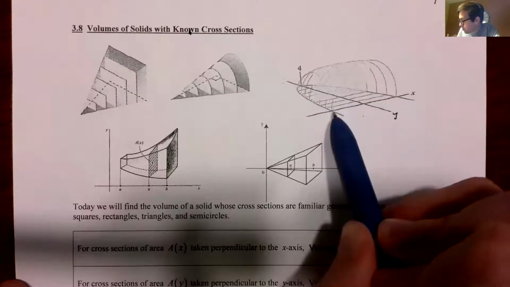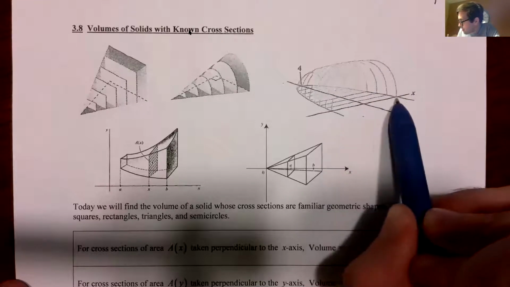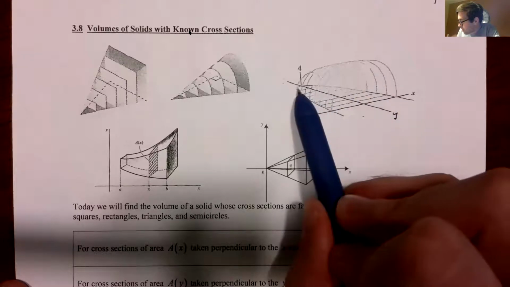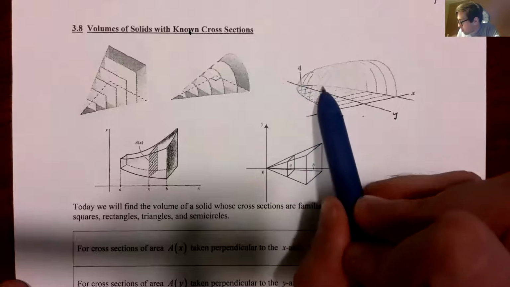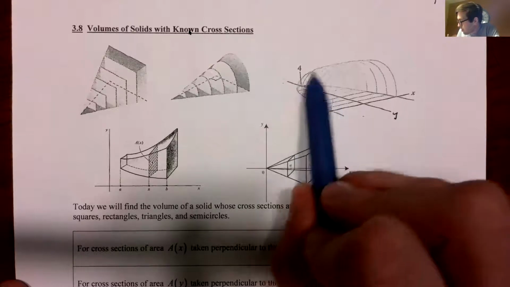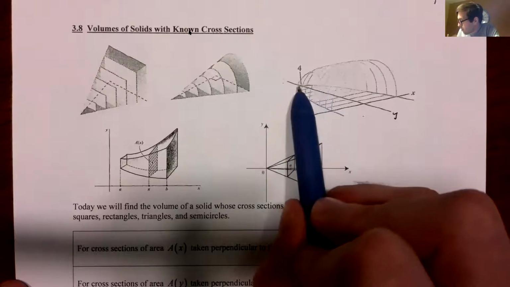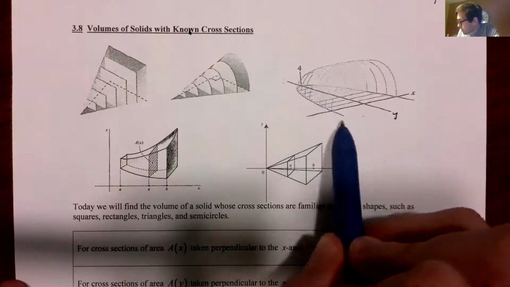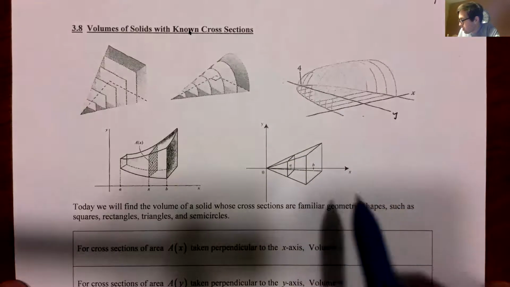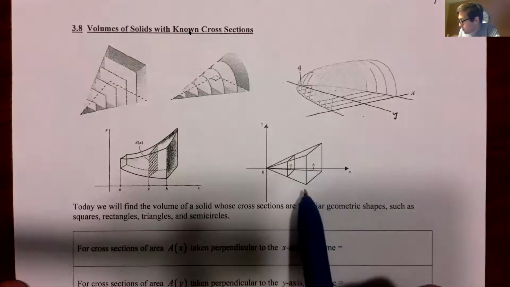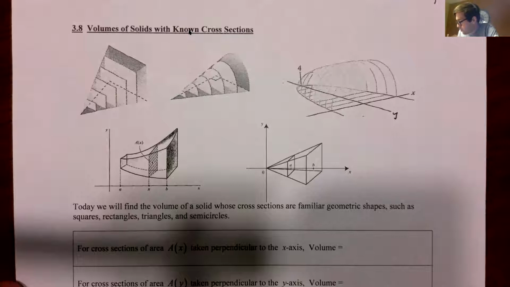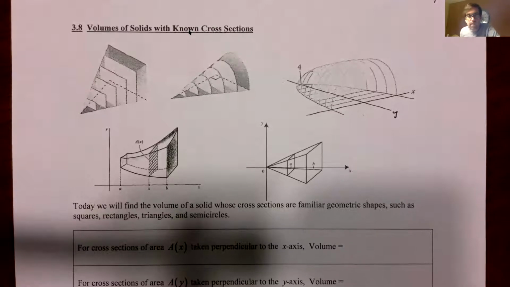So this is a semicircle, and this is giving us the diameter of the semicircle. All the way back here, you can see that a smaller slice means a smaller diameter, and then a smaller semicircle area as a result. If we combine all these slices, it makes a three-dimensional solid. We can do it with squares, as you can see here. We're going to be doing it with triangles, rectangles, etc.